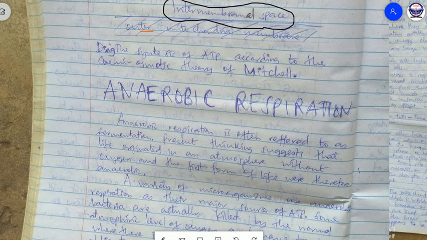We have alcoholic and lactic acid fermentation, and we will look at some differences between glycolysis and fermentation, and some similarities and differences between the two types of fermentation. And then from there we'll move to other parts of this topic.